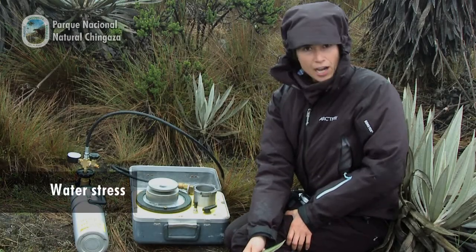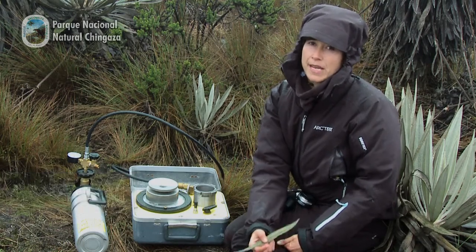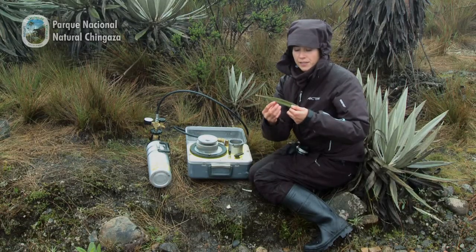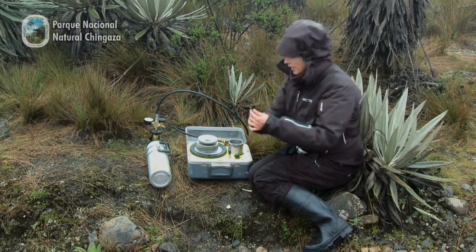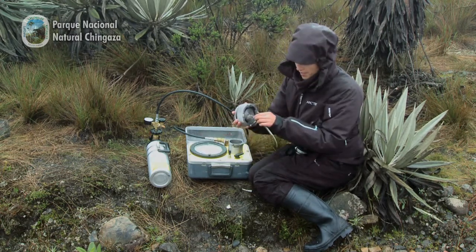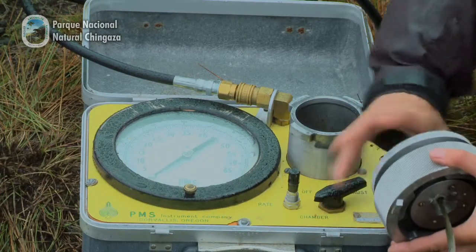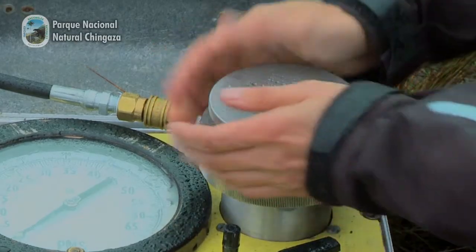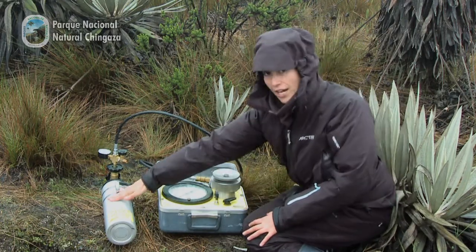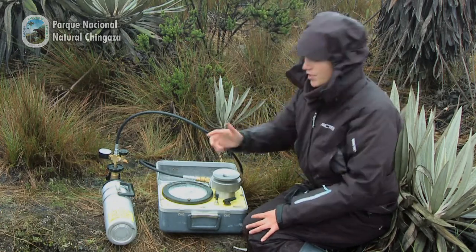Now I'm going to explain how we measure water stress or the water potential of the plants. First, we have to collect a leaf. In this case, this is a leaf of a sapling of Espeletia or frailejón. We put this leaf inside a collar. We tighten the collar around the petiole. So we cut this leaf at the base of the petiole and we put it inside the chamber. This chamber is connected to a nitrogen tank that is going to provide gas pressure.